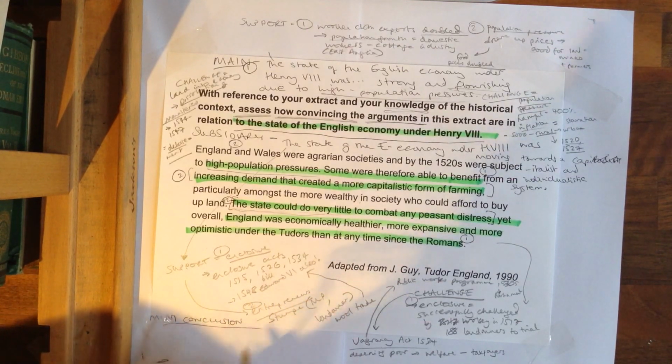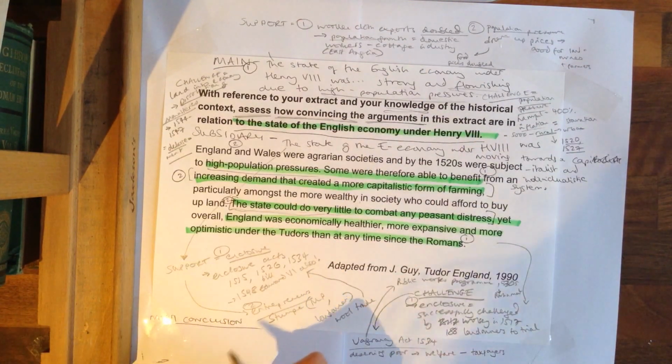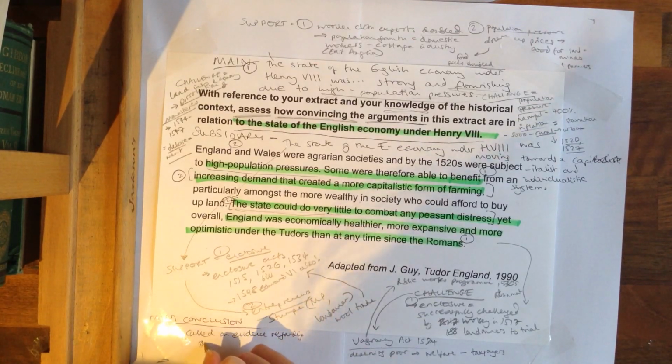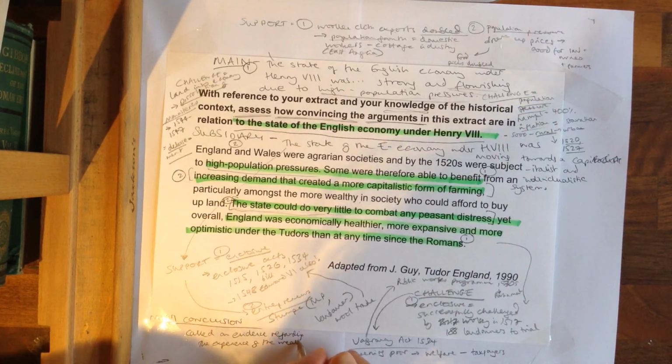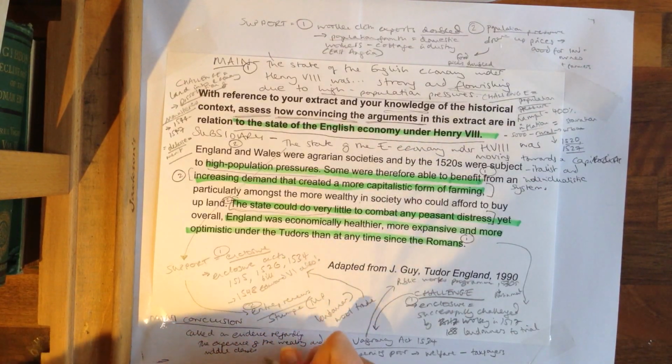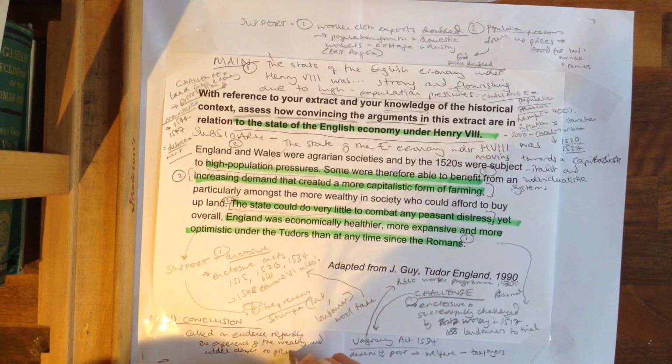So for my mini conclusion, oh dear, I'm writing on sellotape. For my mini conclusion, I've looked at everything, and I'm going to say something like, John Guy has called on evidence regarding the experiences of the wealthy and middle classes to present a picture of a strong economy.